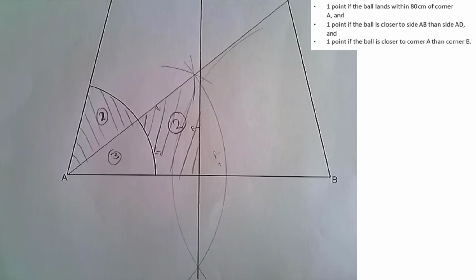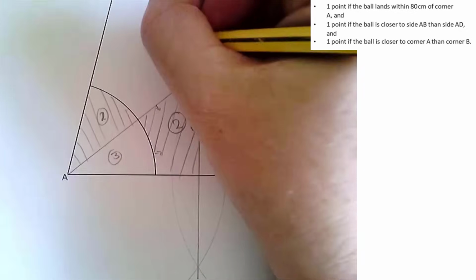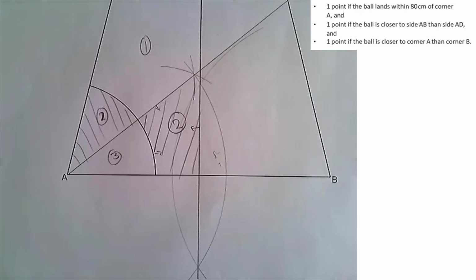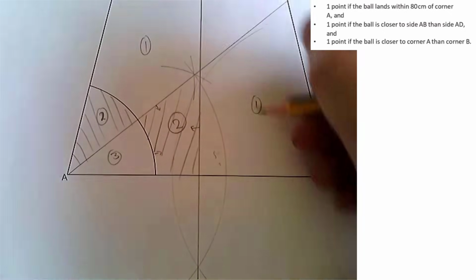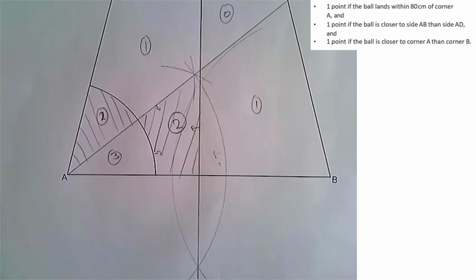What other regions have we got? This one up here is only worth one point because it's closer to A than B, but doesn't meet any of the other conditions. And that one down there is worth 1 because it's closer to AB than AD, and the one at the top is worth 0 because it doesn't meet any of the conditions. Right, so they're the 2 regions that I want, and I've shaded both, so that's job done. Let's move on.